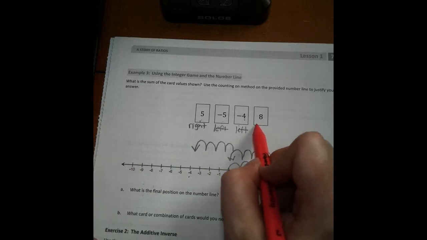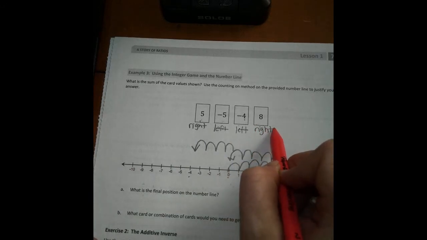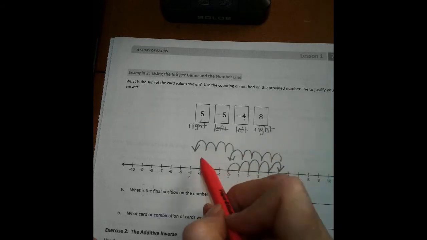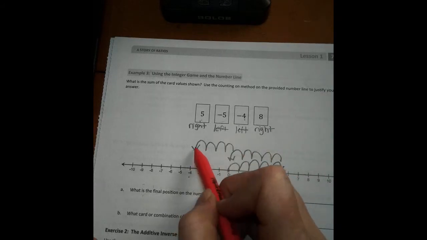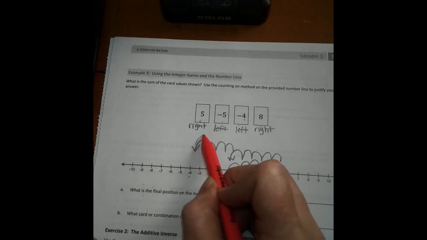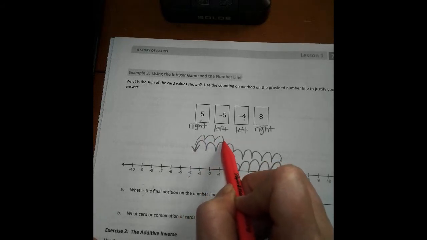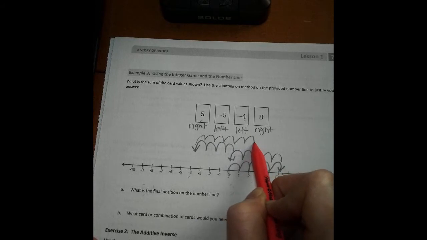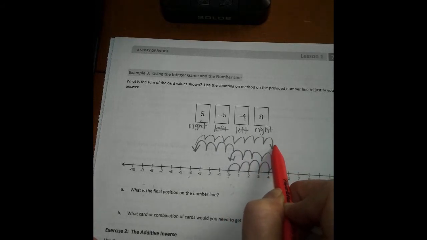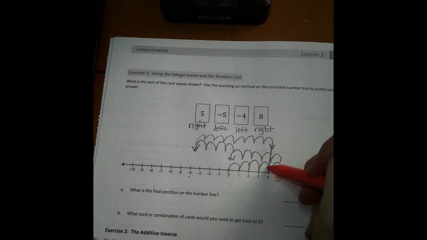And now I need to go 8 to the right. Remember, I'm not going back to 0. I'm picking up where I stopped. I stopped at negative 4. So I need to go 8 to the right. So 1, 2, 3, 4, 5, 6, 7, 8. And I end up with my final value at 4. So what is the final position on the number line? 4.